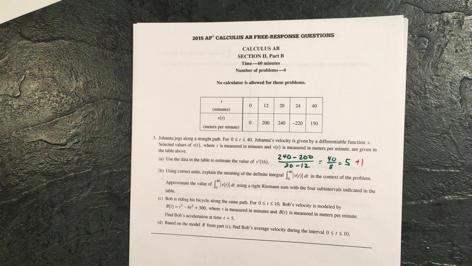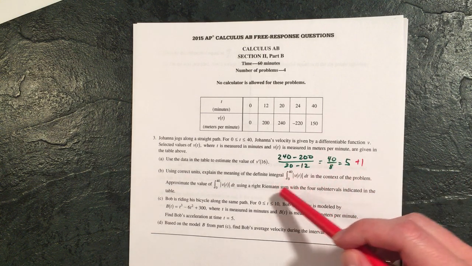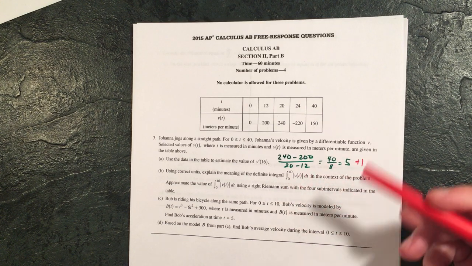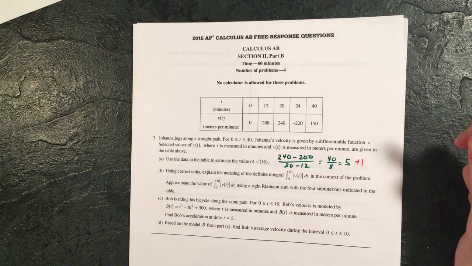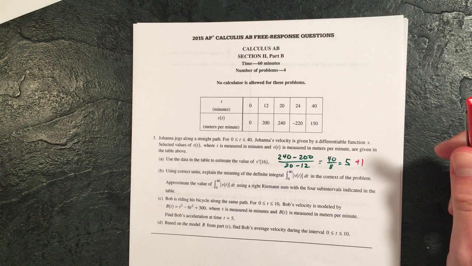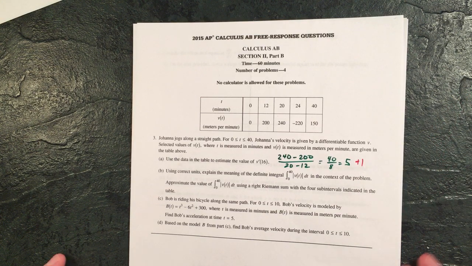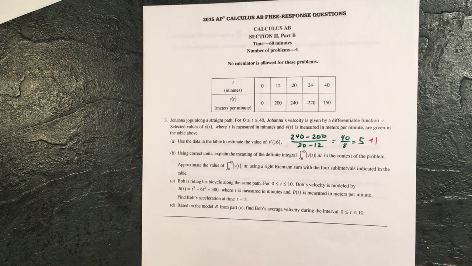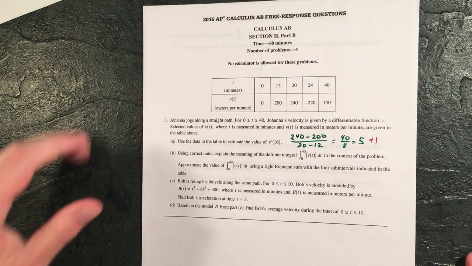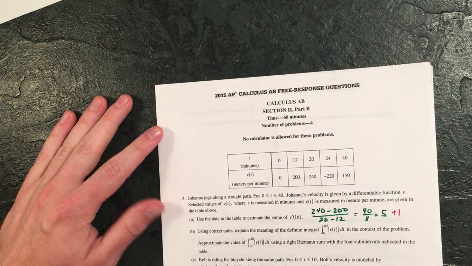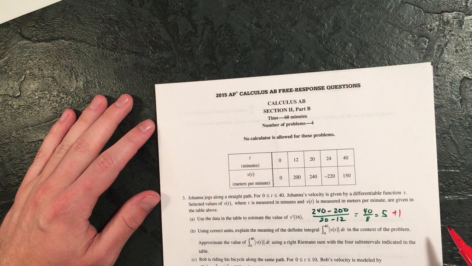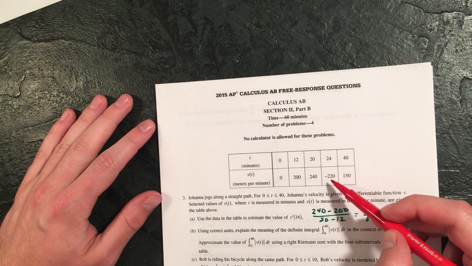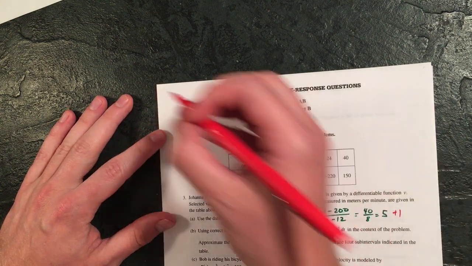Great. Next, they want us to use correct units and explain what the definite integral from 0 to 40 of the absolute value of velocity of t is in the context of this problem. So let's start off by actually writing down what that even means. So let's do that up here in this little space. Notice the absolute value, and we have that negative sign in there.